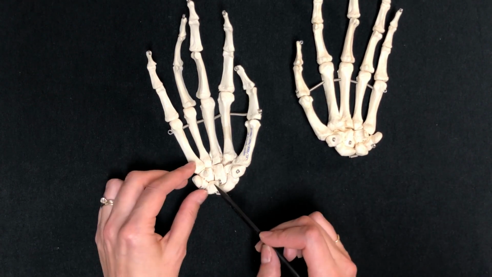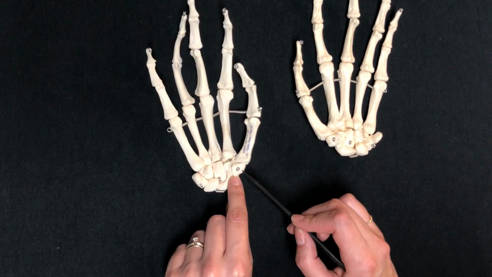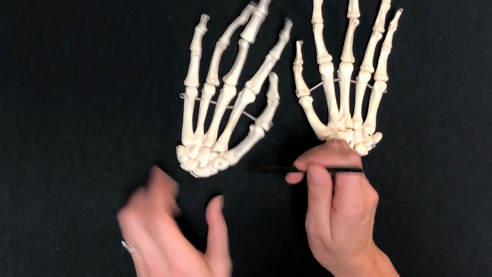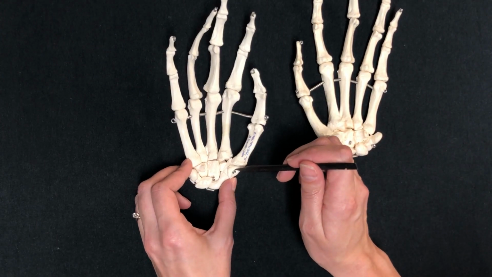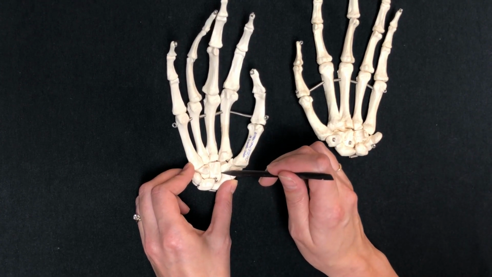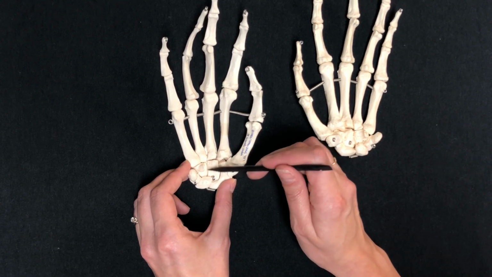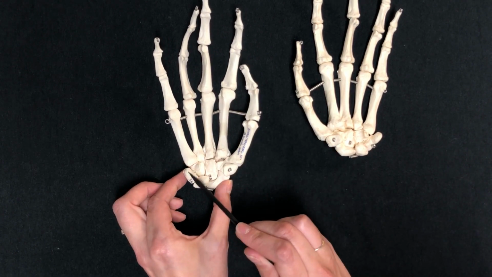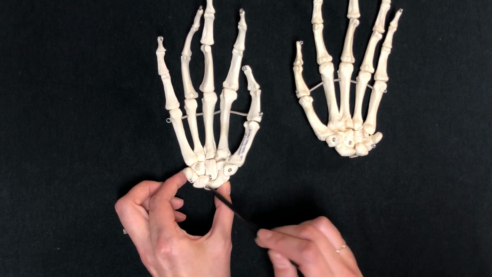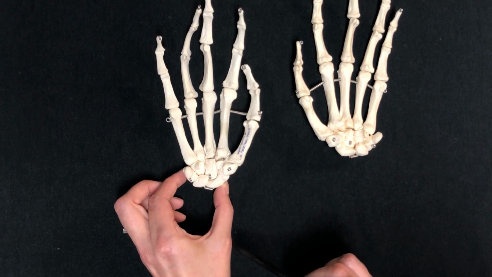So if we do the same thing on the right hand, we're starting with the thumb, so that is the trapezium. Then we've got the trapezoid right here. Then we have the capitate, which is big right here, and then the hamate over here, the pisiform up high, but down below it is the triquetrum, then the lunate, and then this big scaphoid on the other side.